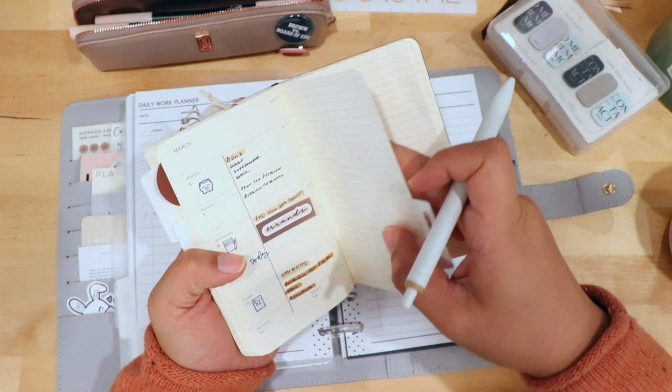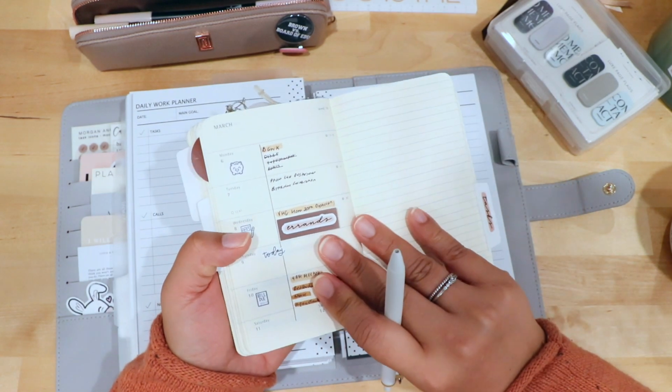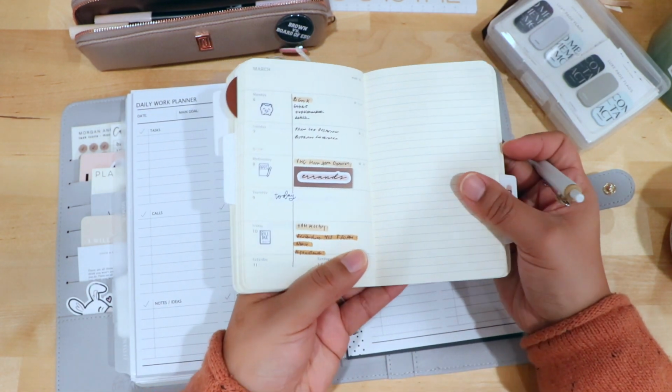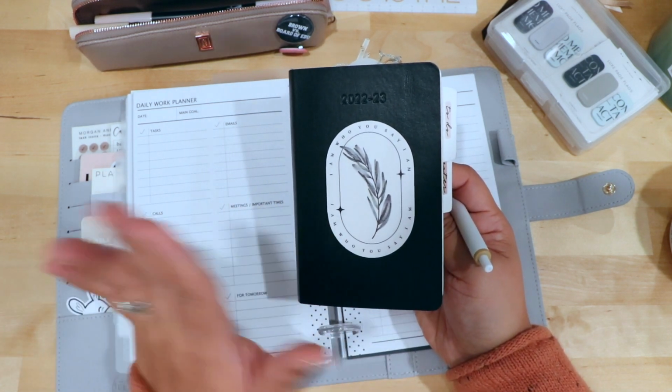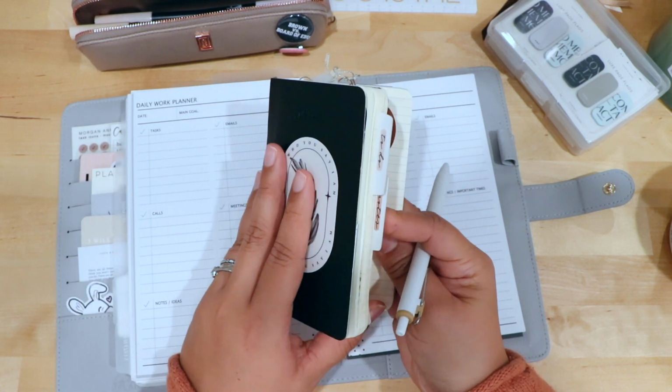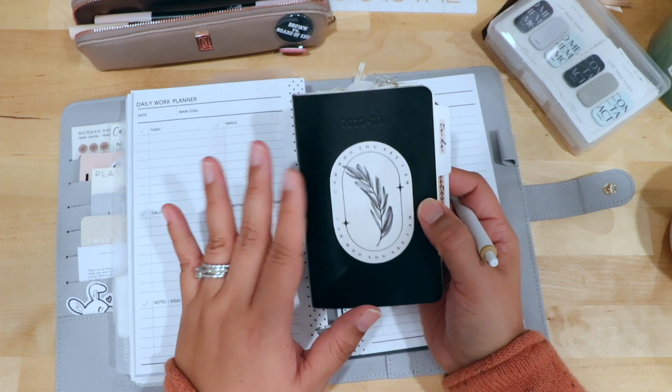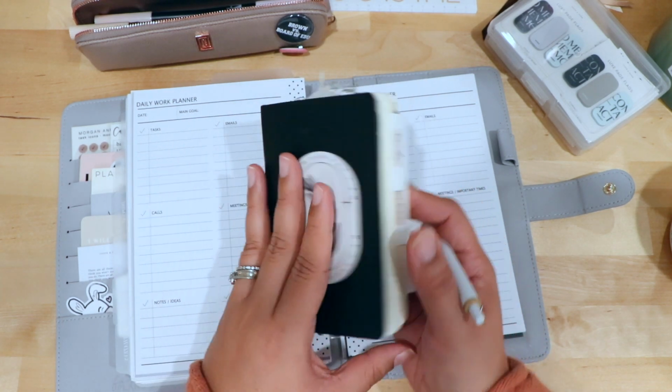Let's see. Do I have anything here? Okay, so I could use this one. So for example, here is my Moleskine. This is taking over planning, social media, and the planning internet. This little planner right here literally fits in my purse. I take it everywhere. I love it.